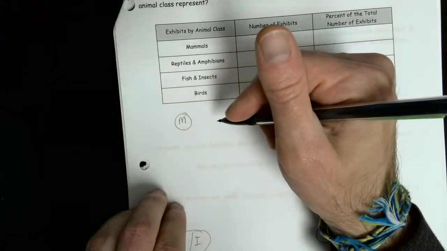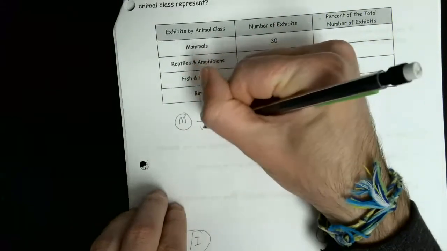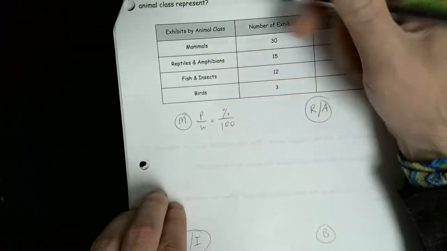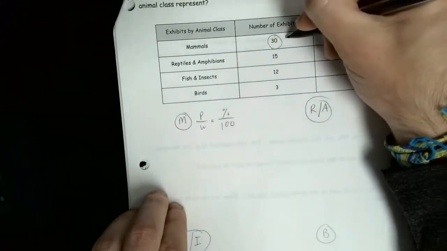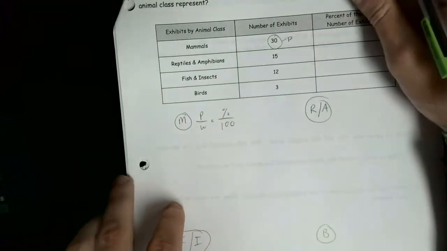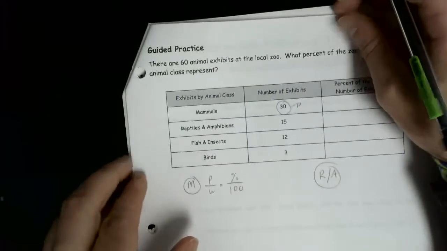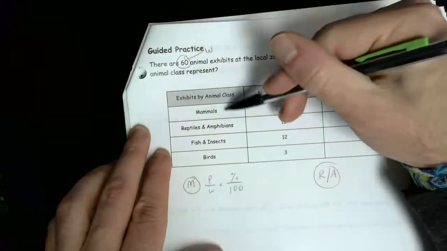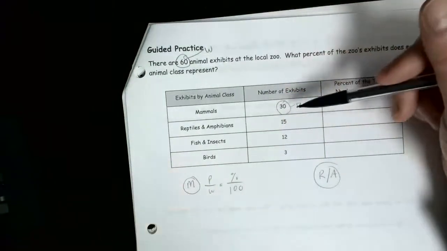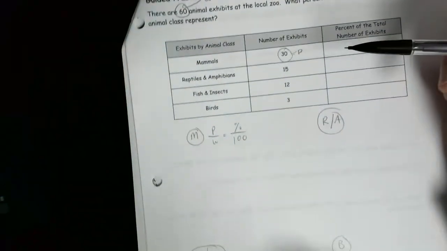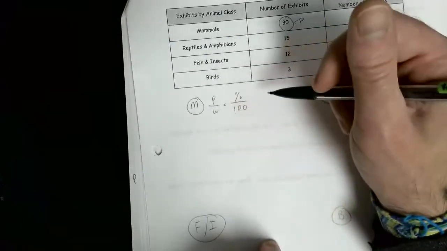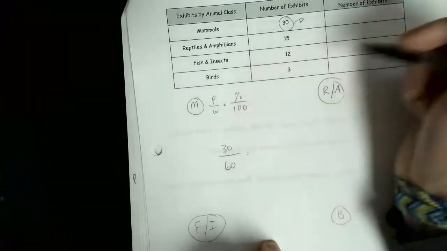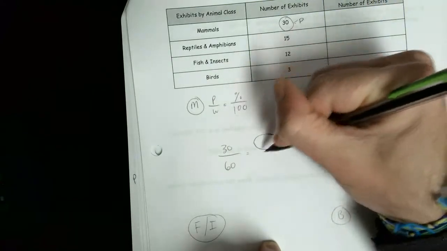Now, for mammals, we're going to use part over whole equals percent over 100. For mammals, this 30 is the part. You might think that's the whole, but that's the part. The whole is the number of animals total at the zoo. There are 60 total animals and only 30 are mammals. We're going to see what percent that is. So the part is 30, the whole is 60, and the percent is what we're looking for out of 100.